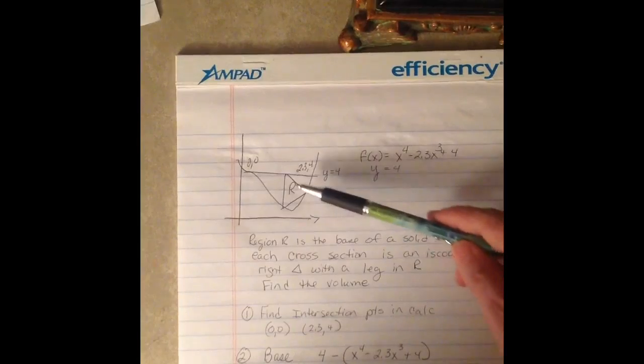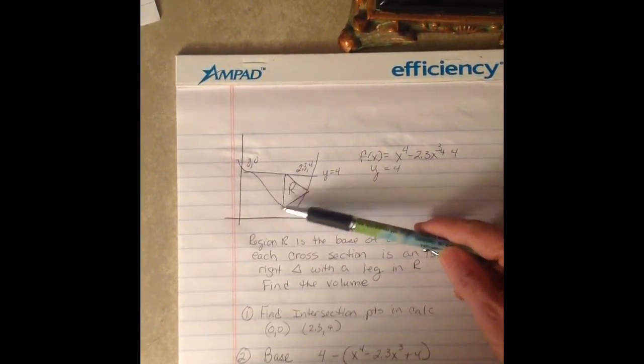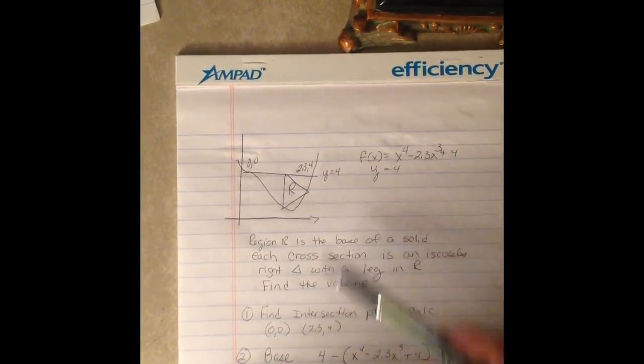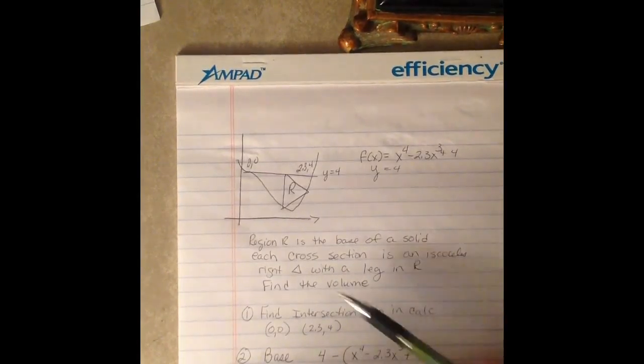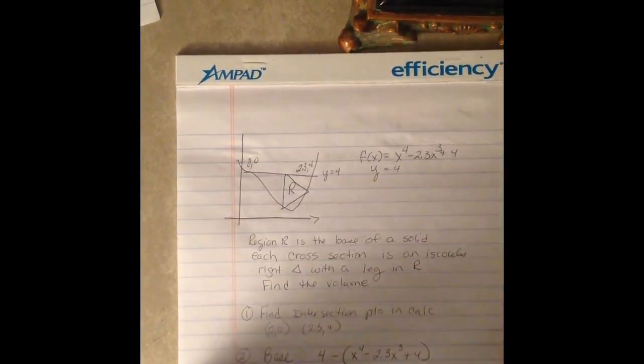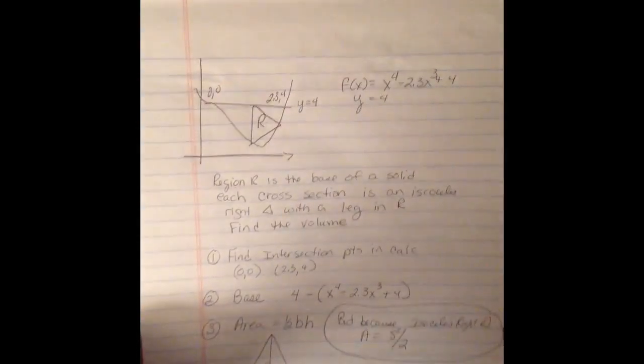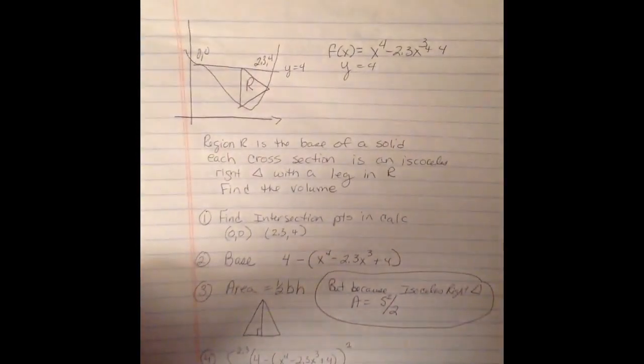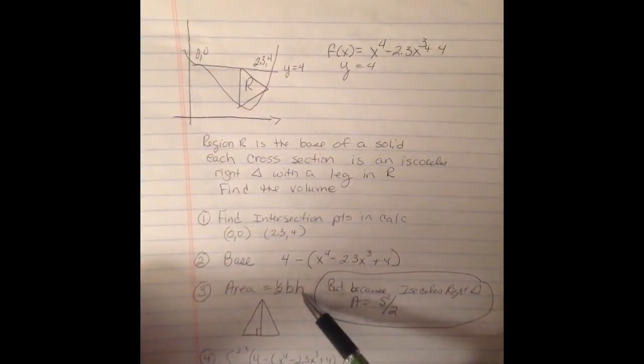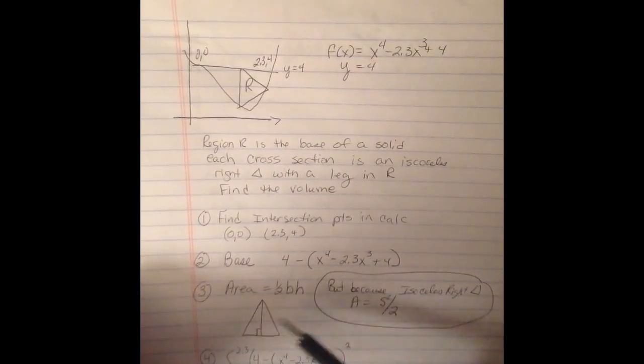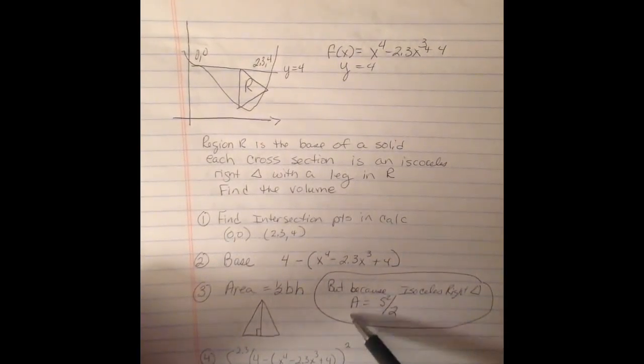Now, what is my base? What is the length here? It's 4, which is y equals 4, minus my other function. That gives me this length. Now, the area of a regular triangle is 1/2 base times height. But because it's an isosceles right triangle, the area is s squared divided by 2.